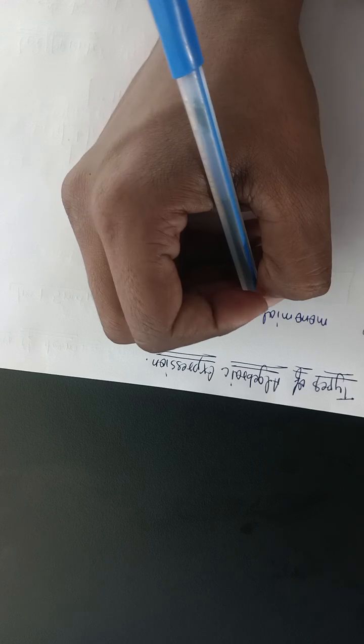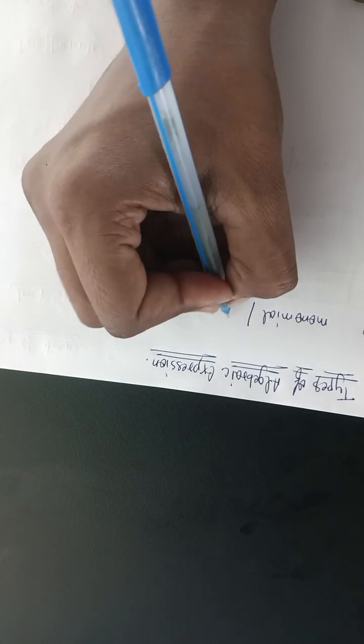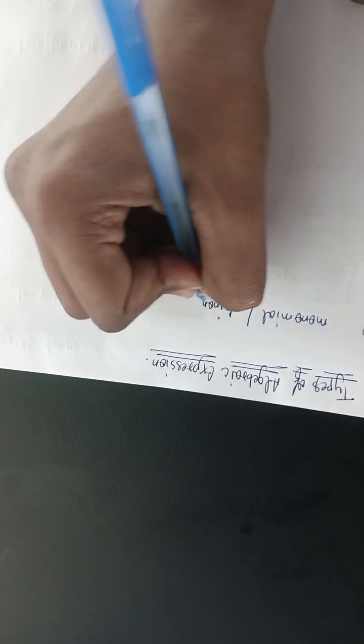Types of algebraic expression. Remember, there are three types of algebraic expressions: monomial, binomial, and trinomial. More types exist, but as you are in class 7th, you will be reading just three things. First is monomial, another is binomial, next is trinomial.